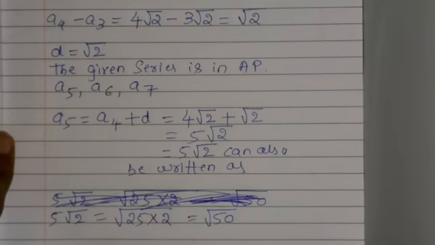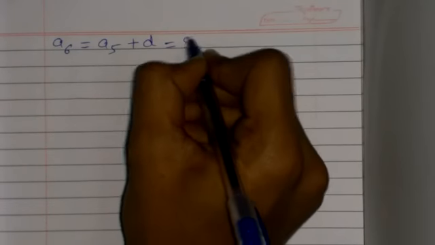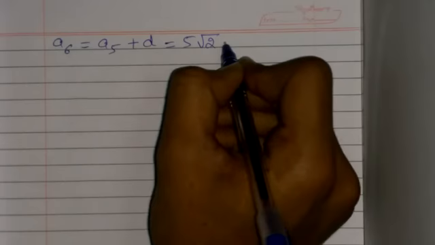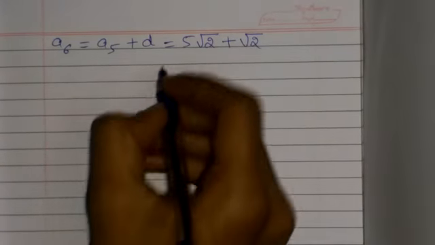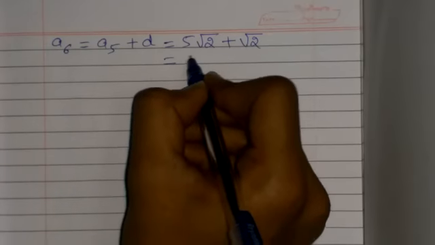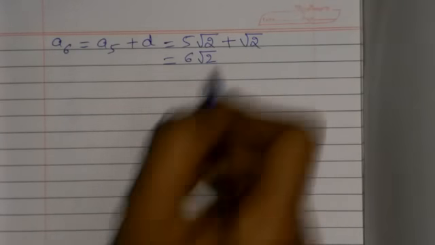Now we will find A6. A6 is given by A5 plus D. A5 is 5 root 2 plus D, which is root 2, which is equal to 6 root 2.